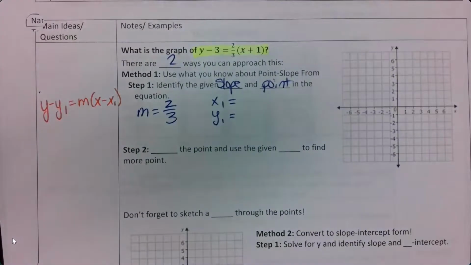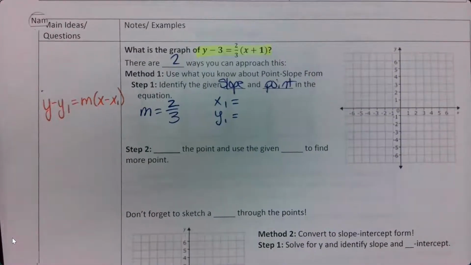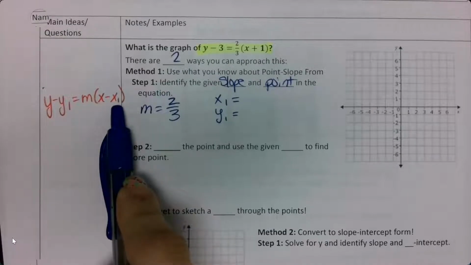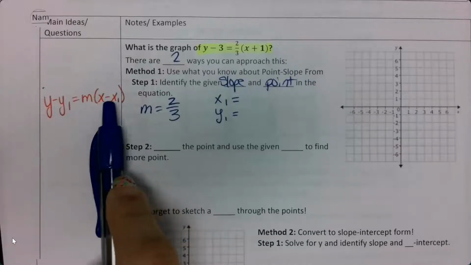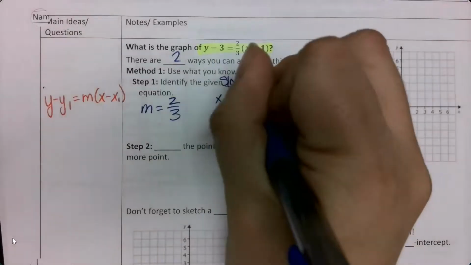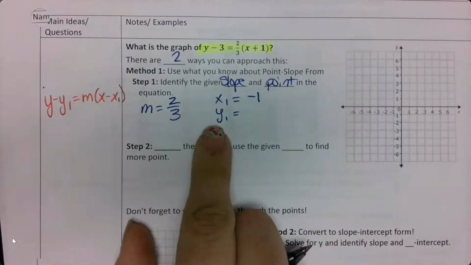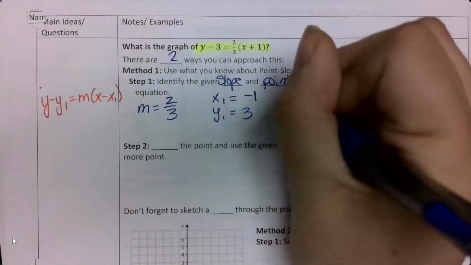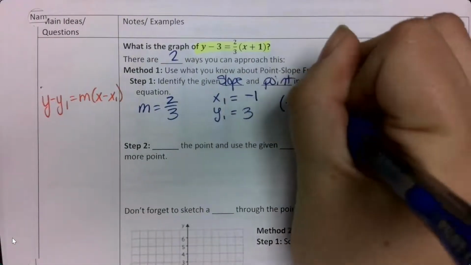what's my x1? So what's in the place of this number? Be careful. It is 1, but it's opposite the sign. So -1. And then what's my y sub 1? So what's in place of this y? 3. So my coordinate point is -1, 3.